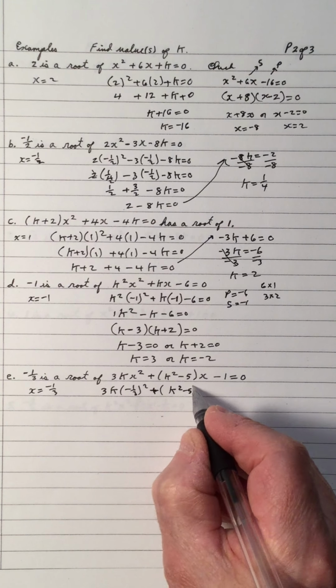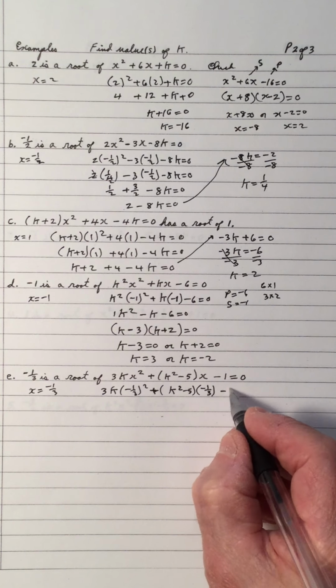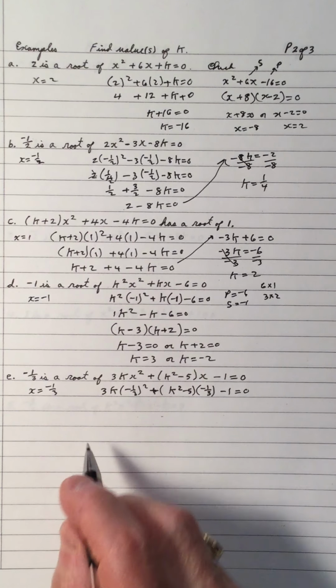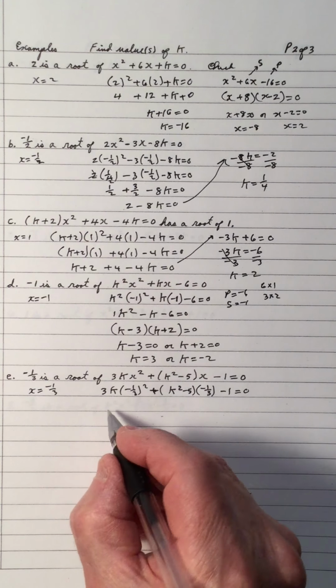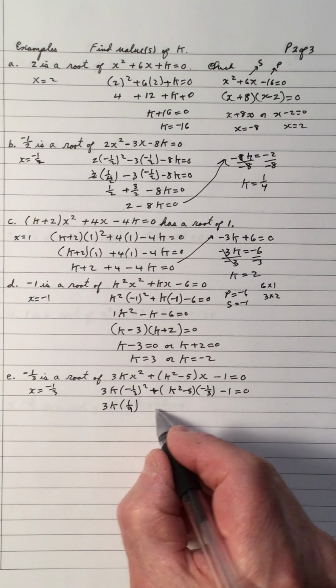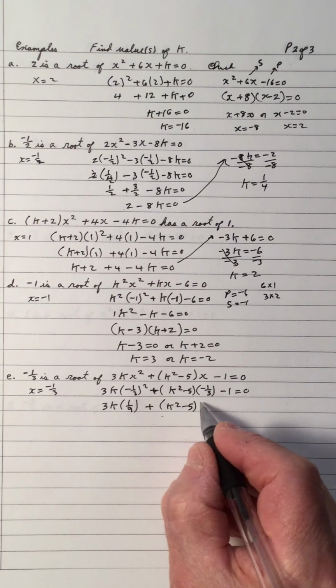Here we go. x is -1/3. -1/3 is a root, so we subbed it in. And we just take our time, so we square this first. -1/3 times -1/3 is 1/9, so it's 3k. I do my exponent first, one step at a time.